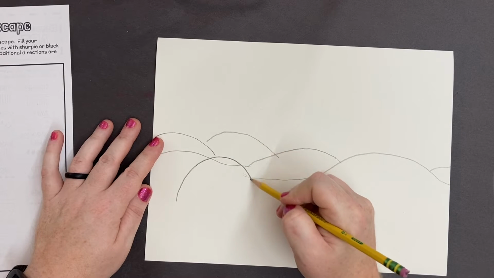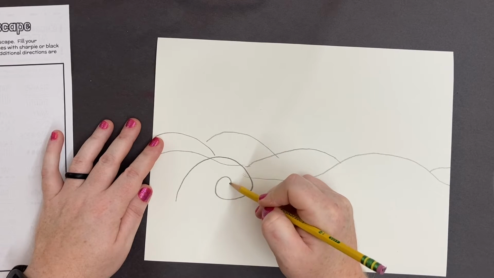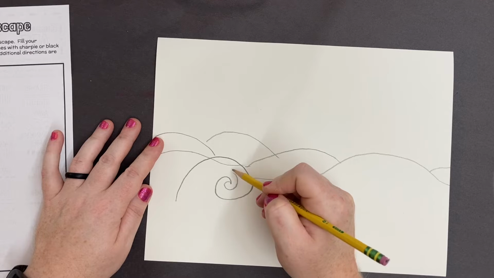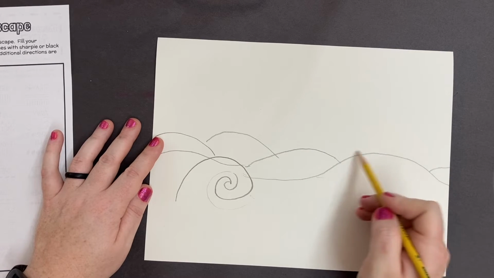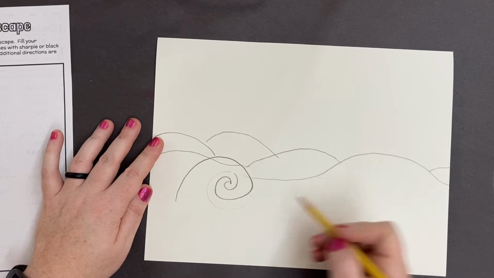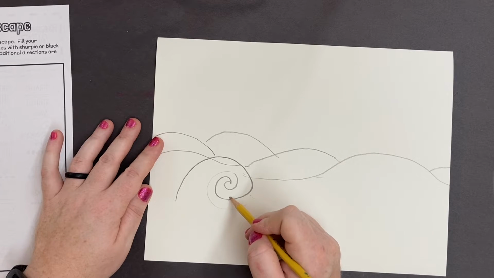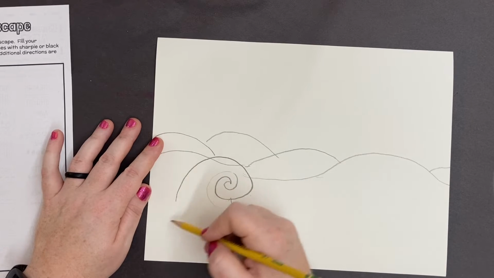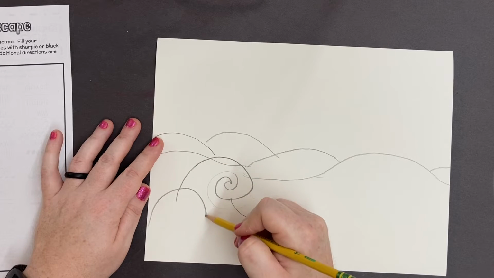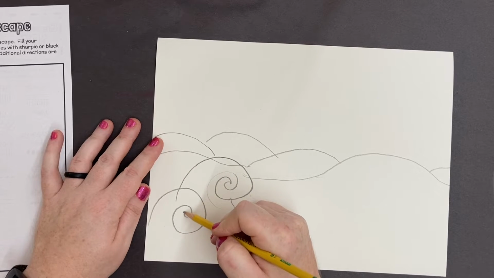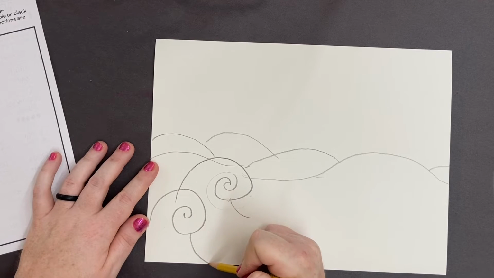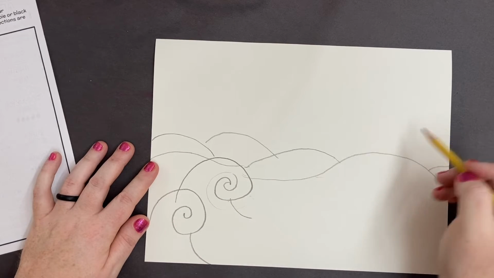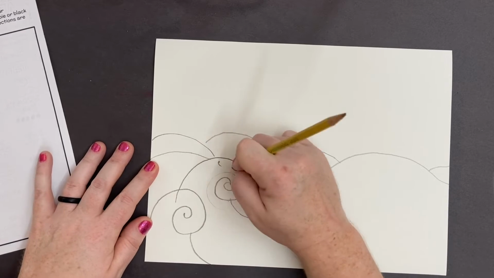Okay, so I'm gonna make some waves in the front. So I did some curly lines, I did some wavy lines, okay, and then I'm gonna do some curly cues. Get rid of that line.